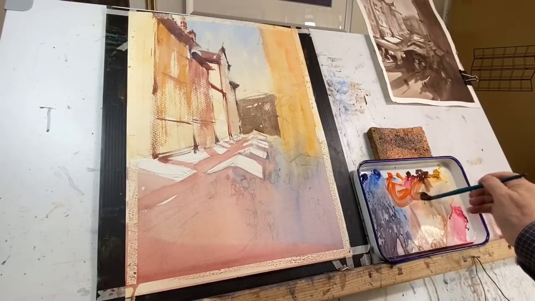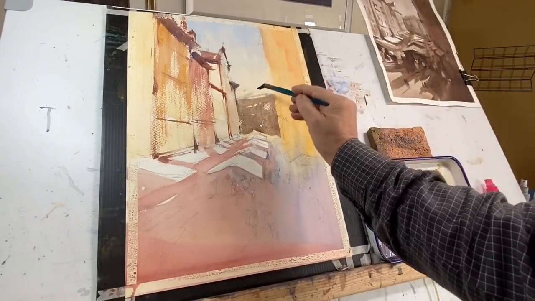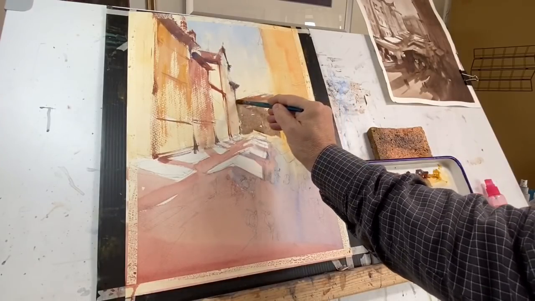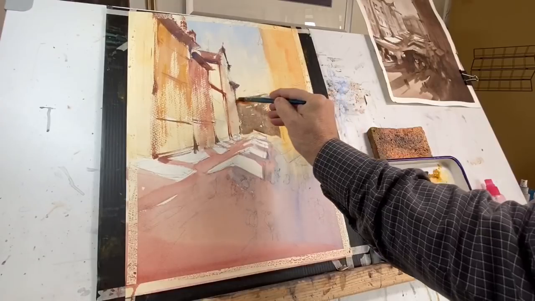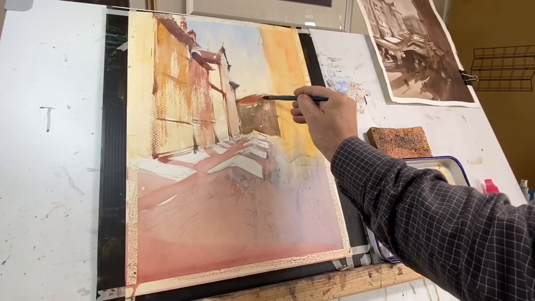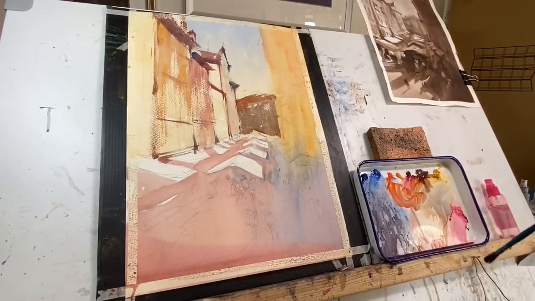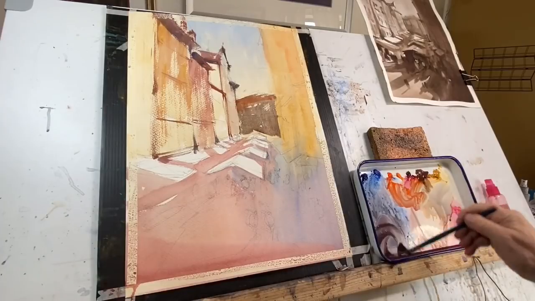Well, we work a little bit on the background buildings, which are in shadow, creating a feeling of a shadowed facade. And we use that darker color to heighten the drama of the sunlight on these buildings, as well as heighten the drama of our white awnings.